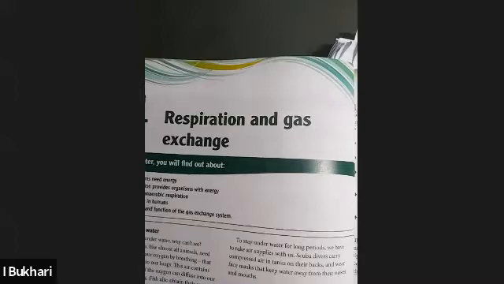Okay, Amina? Yes, Amina? Respiration is the breakdown of glucose to produce energy, and the gas exchange is the breathing in and out of air, like breathing in oxygen and breathing out carbon dioxide.